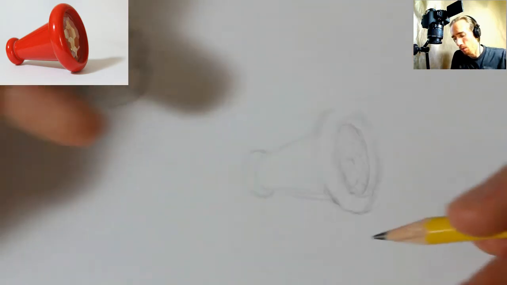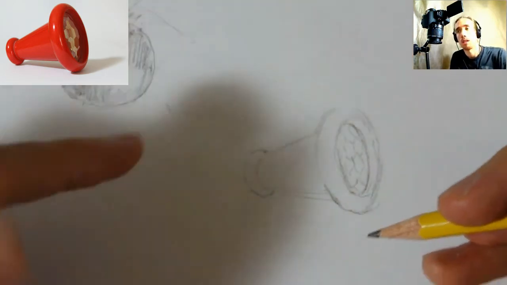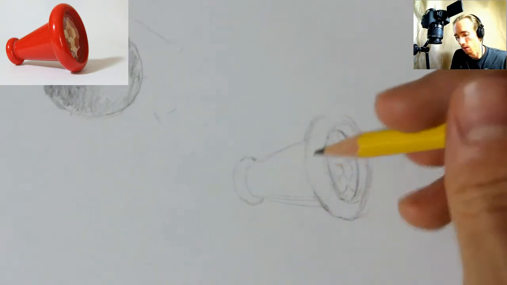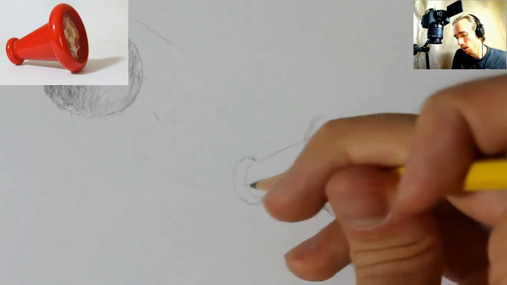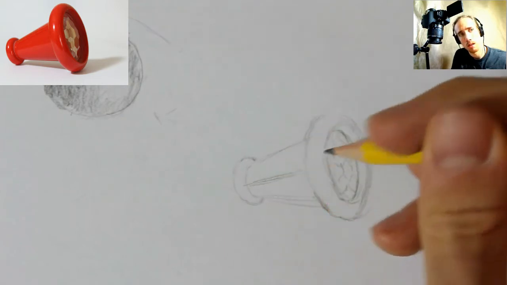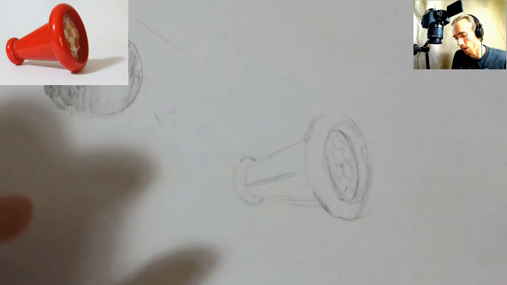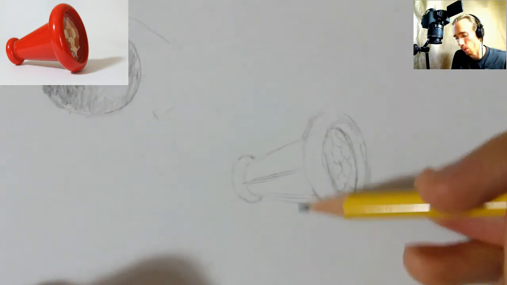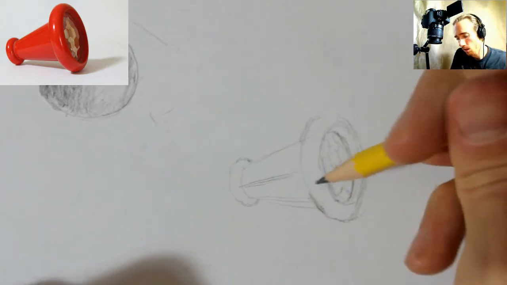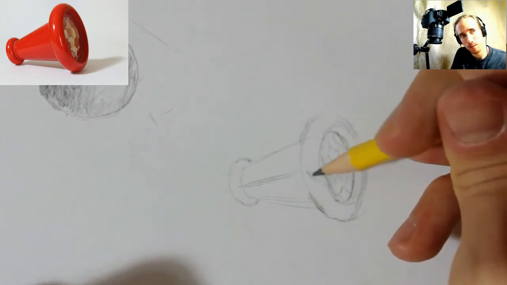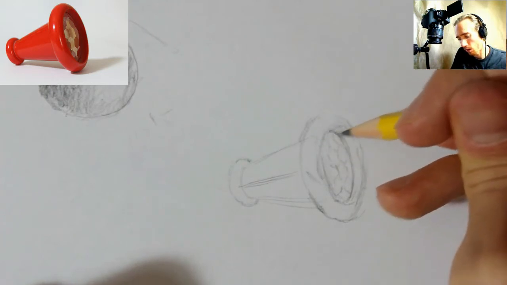Okay, so the light is coming from this direction, hitting the front of it to the side. And there's a lot of reflective light going on. It's sitting on top of a white surface, so there's a lot of white light reflecting up onto it. This side over here is darker.